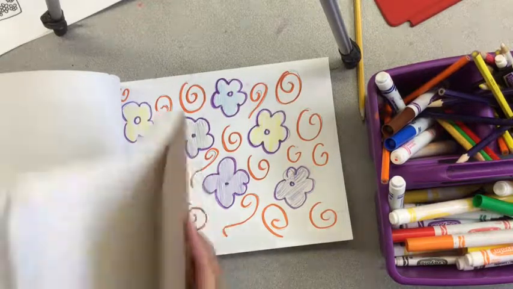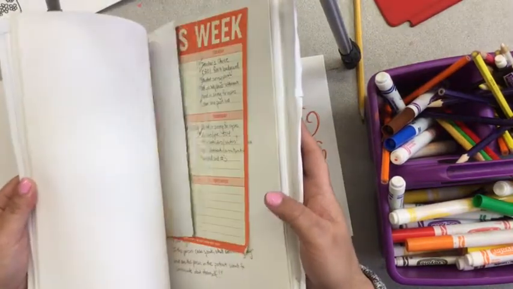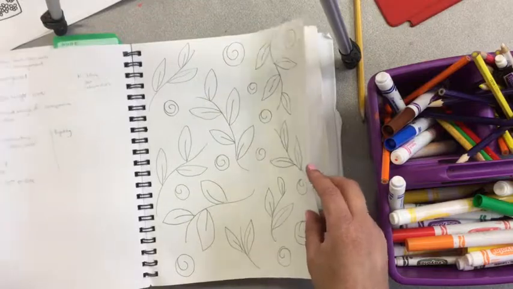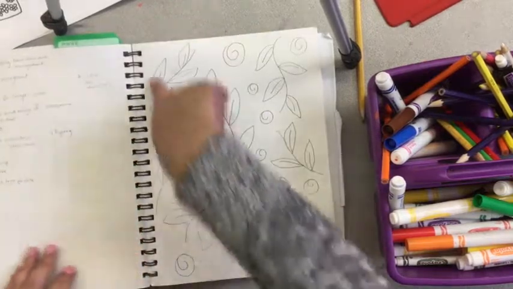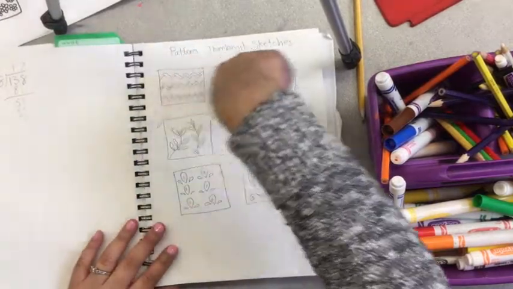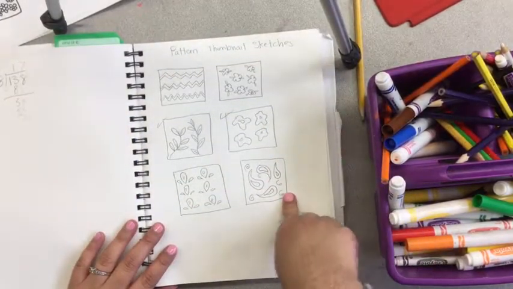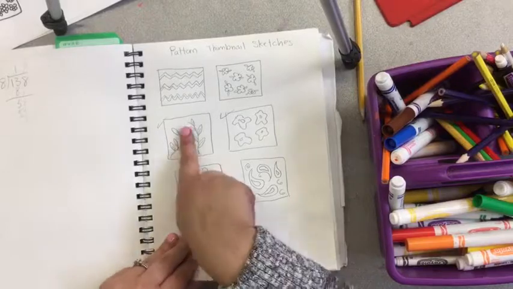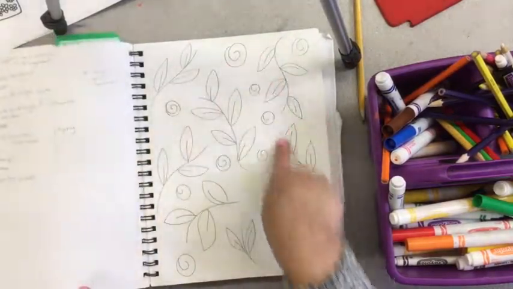I also did another one in my personal sketchbook. I did a pattern here after I decided that I liked the patterns that I drew here. So I started like this and I went to this.